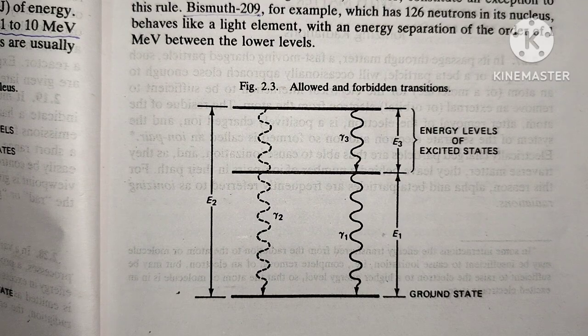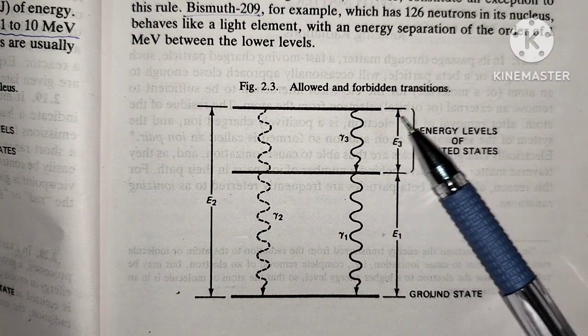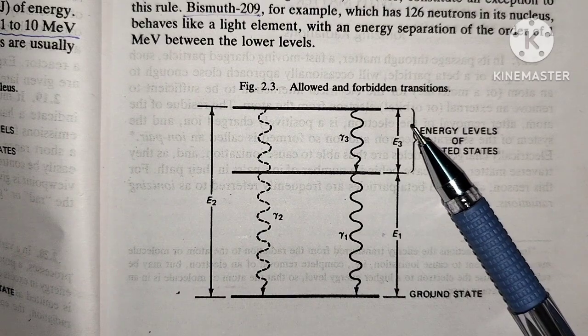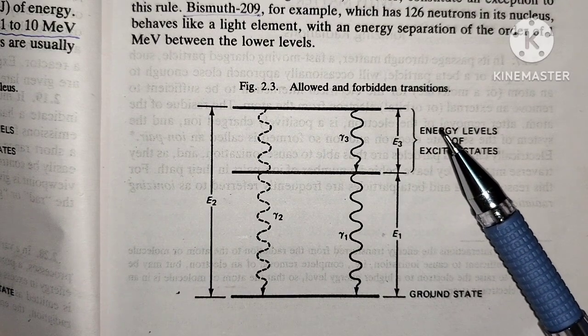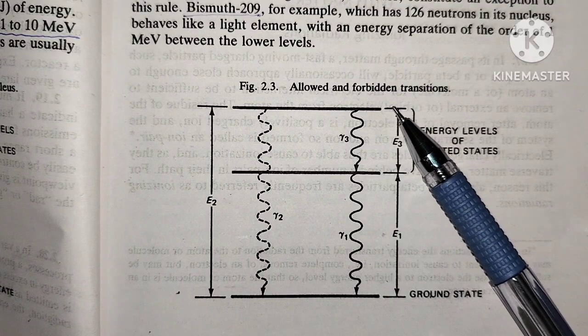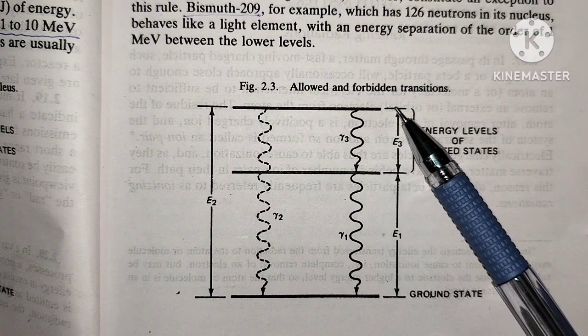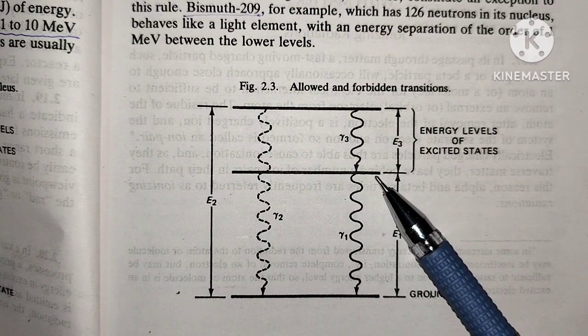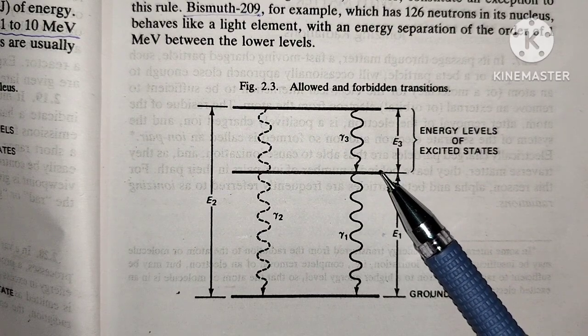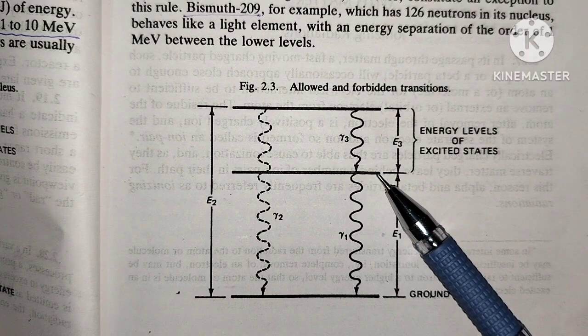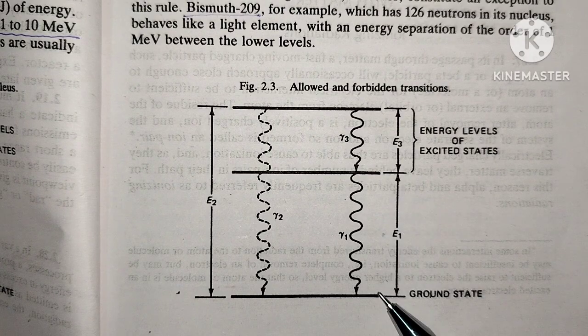Energy has to be conserved. So here what you have to remember, the nucleon which is in excited state will jump from second excitation state to first excitation state and first excitation state to the ground.